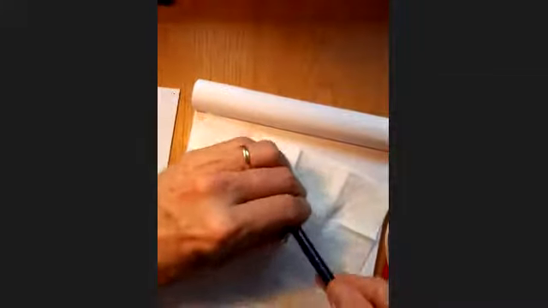I need to just sharpen the pencil a little bit here. Sorry. There we go, nice and sharp.